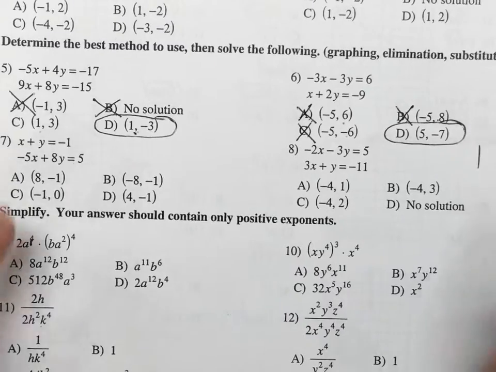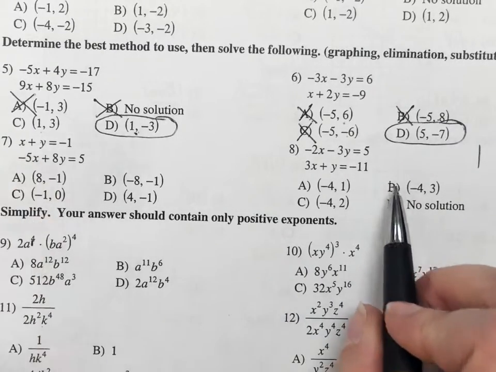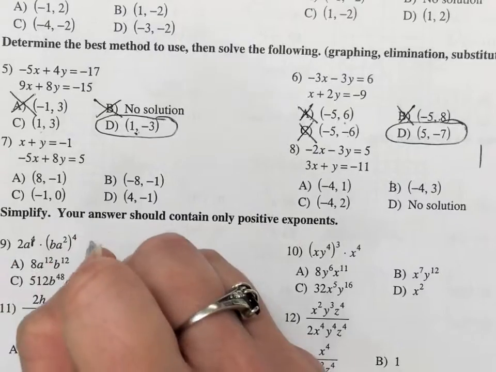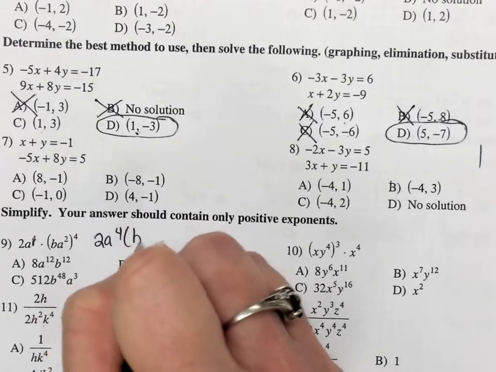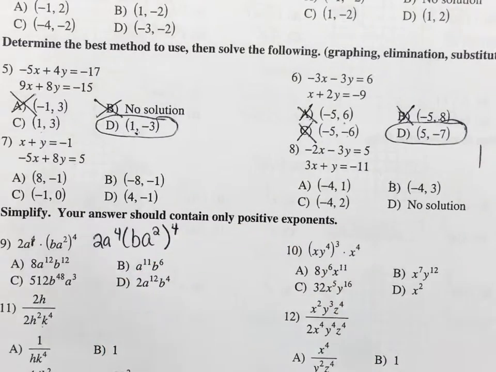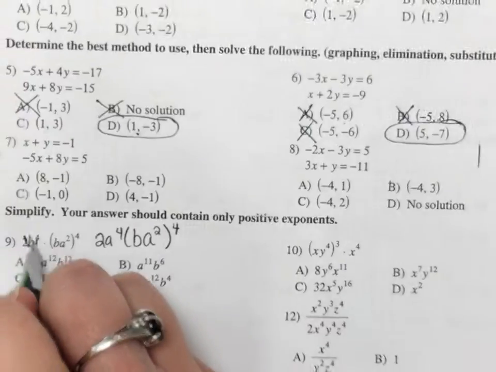Alright, we're going to do 7 and 8 tomorrow, okay? So let's put that up for right now. What's the problem on number 9? It looks like a 4. 2a to the 4. B, a to the second, and then to the 4. Just a little something got messed up on that one.